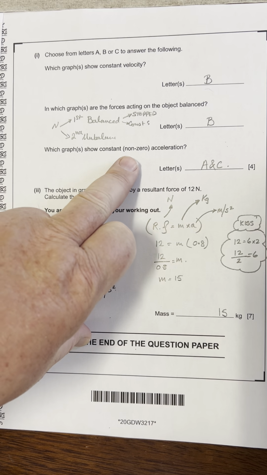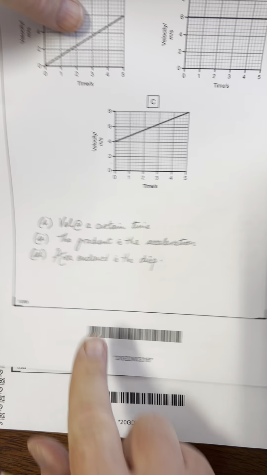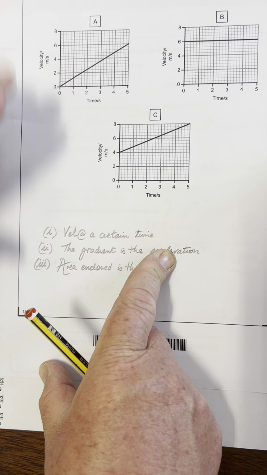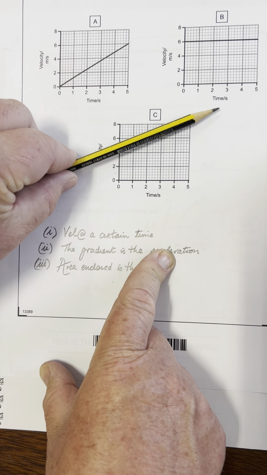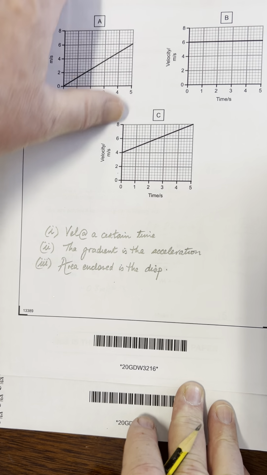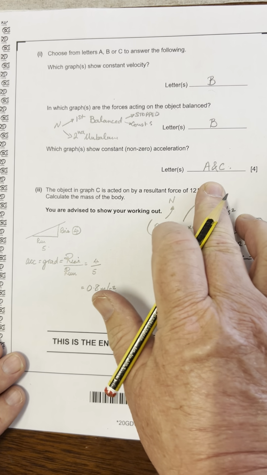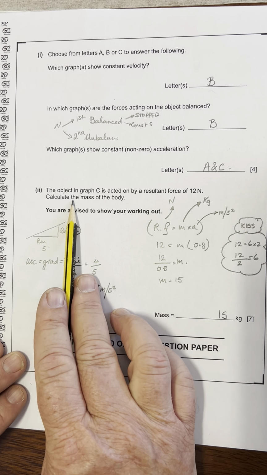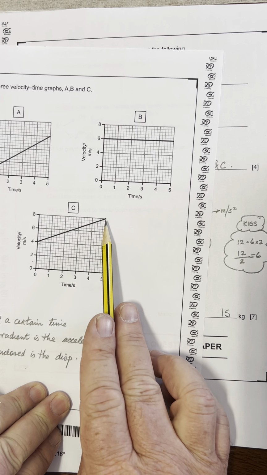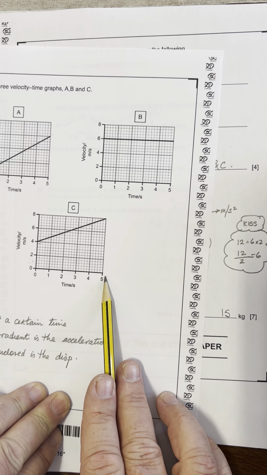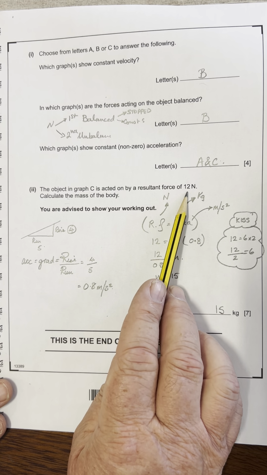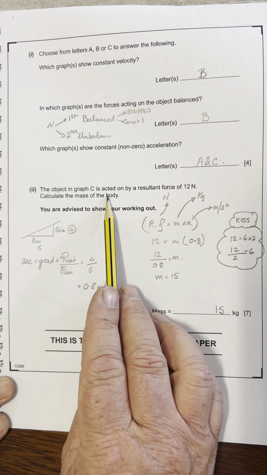Which graph shows constant acceleration? Look at here. The gradient is the acceleration. Is the gradient constant? Yes, the gradient is constant. It hasn't changed. So it's A and C. And the last question. The object in graph C starts at 4, ends at 8, takes 5 seconds for it to do. The object in graph C is acted upon by a force of 12 newtons. Calculate the mass of the body.